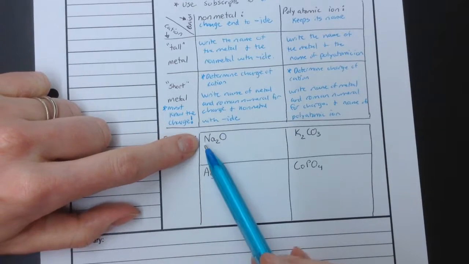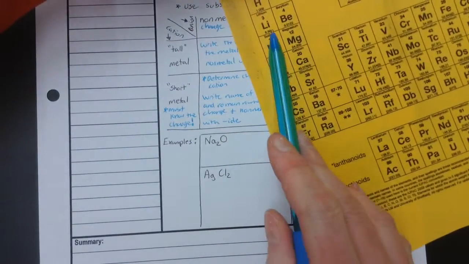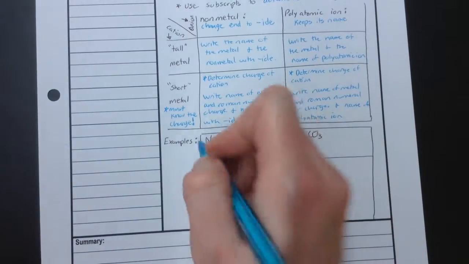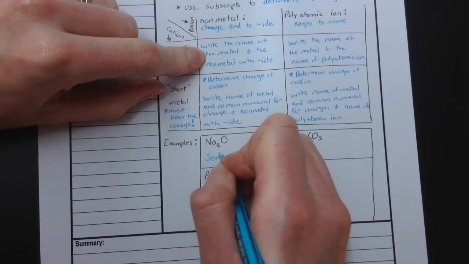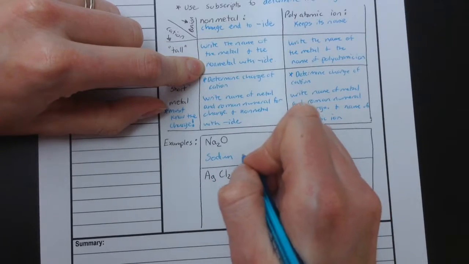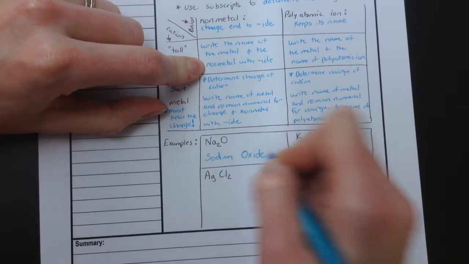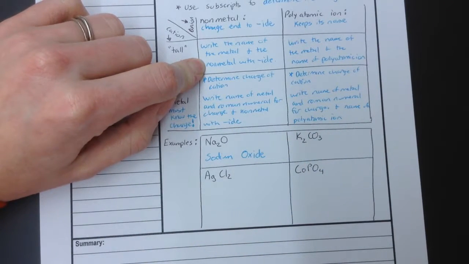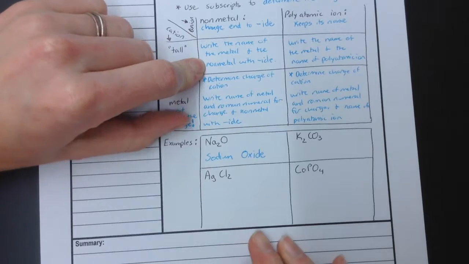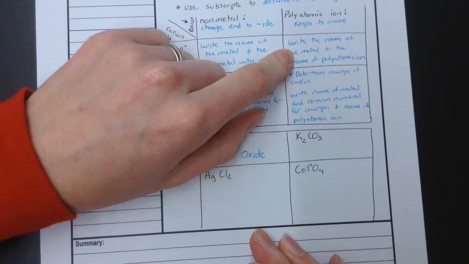This first one is a tall metal and a nonmetal. Sodium is right here in this tall column, and then oxygen is not a polyatomic ion. So I'm literally going to write the name of the metal, sodium, and then I'm going to write the nonmetal with "ide." Oxygen becomes oxide. Now in my room I have a poster on the wall that shows you how those metals or nonmetals become ides, so if you need to look at it you can. Let's do this other one that's pretty easy.